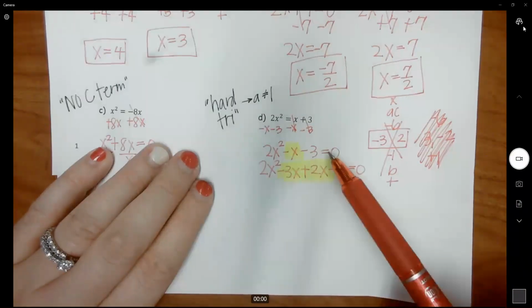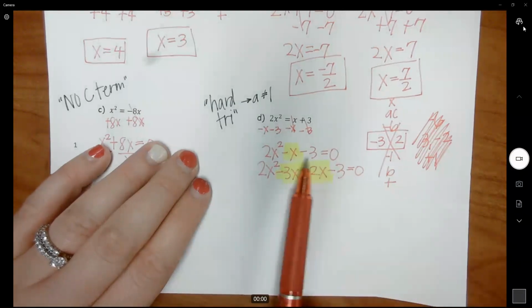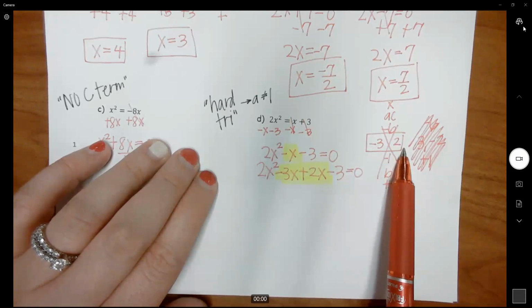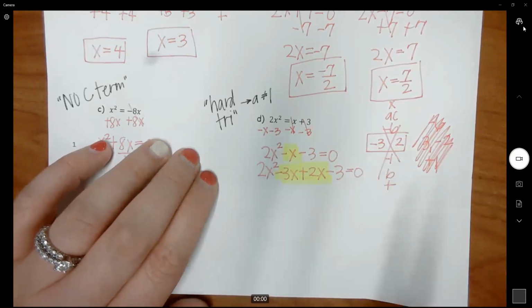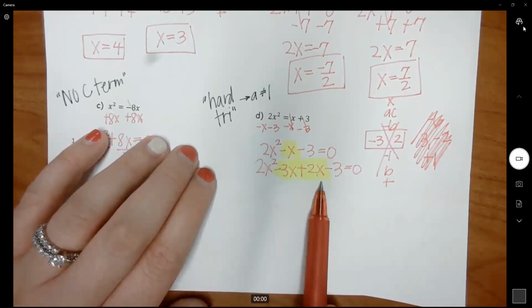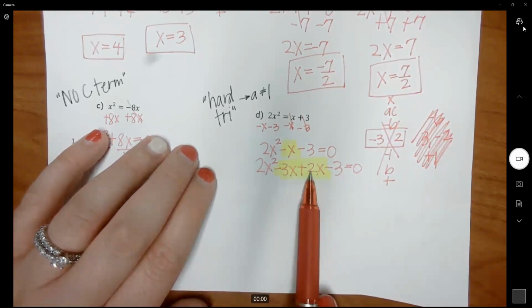I dropped down my first term, I dropped down my last term, and I took this middle term here and rewrote it with these two here. I did not change my problem. In a way, I unsimplified, because if I combine these back, -3x plus 2x gets me back to this -x.